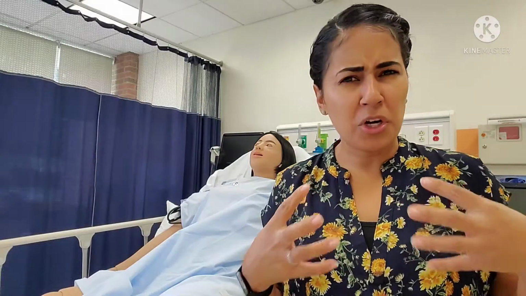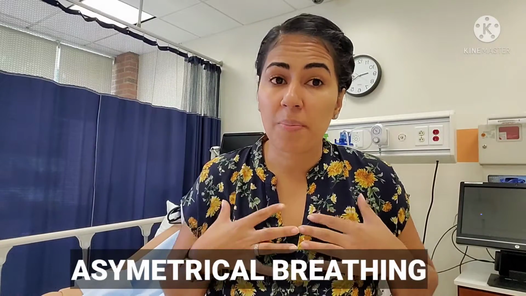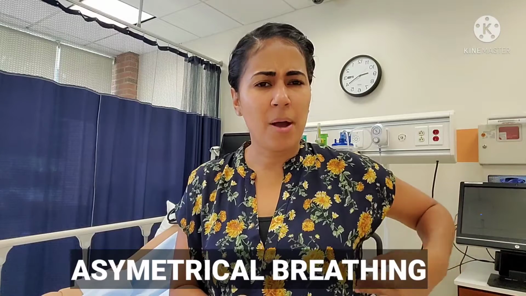If I look at the work of breathing, remember, I haven't touched this patient yet. The work of breathing, they're probably going to be trying to use their accessory muscles, but if I have a rib puncturing my lung, am I going to be taking nice big deep breaths? No, I'm probably going to be a little shallow, guarding that space because it hurts every time I take a breath.